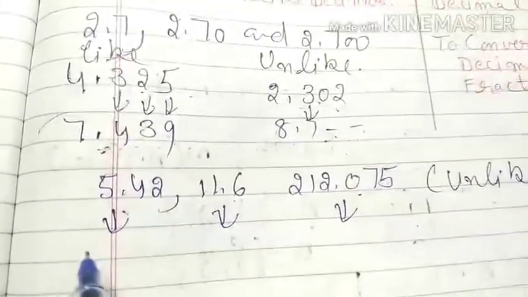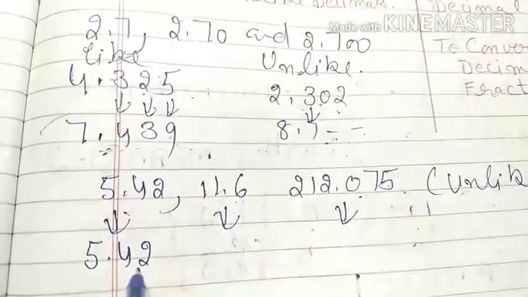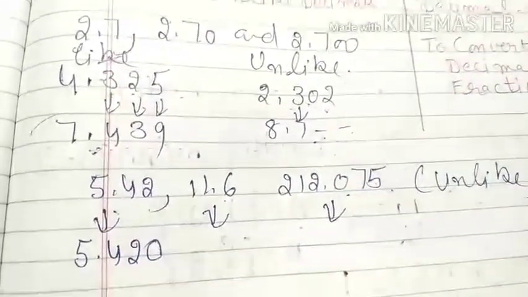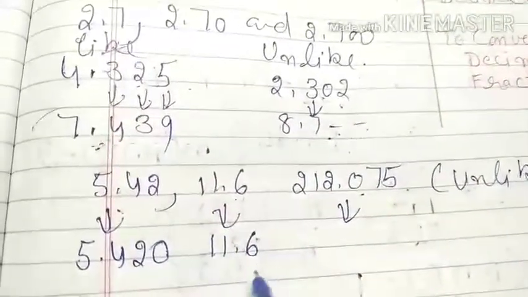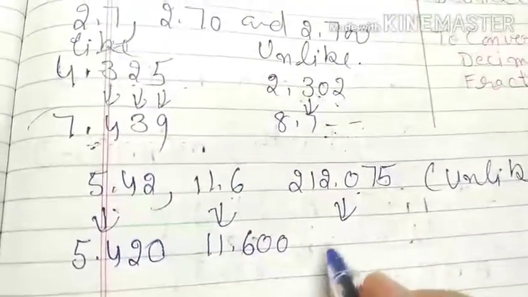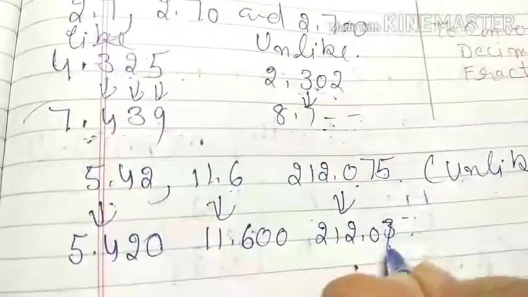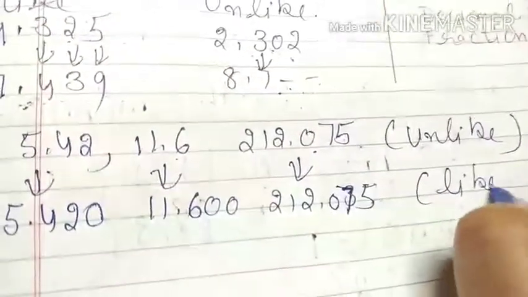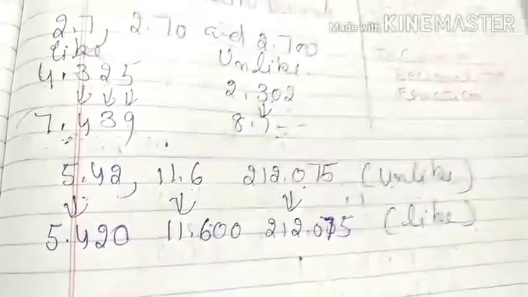So what I will write here: 5.42. Already I have two digits there. To make the third digit I mark a 0. Here in this I have only one digit. To make it three digits after the decimal I mark two zeros. Here there are already three digits after the decimal point. So in this way I convert unlike decimals into like decimals.